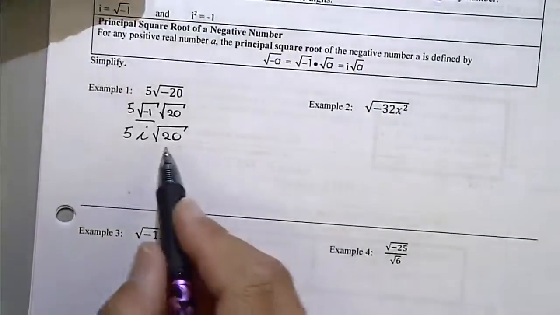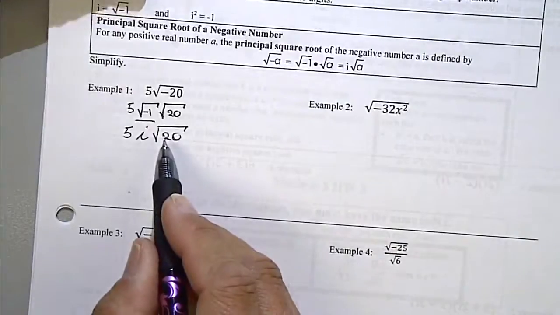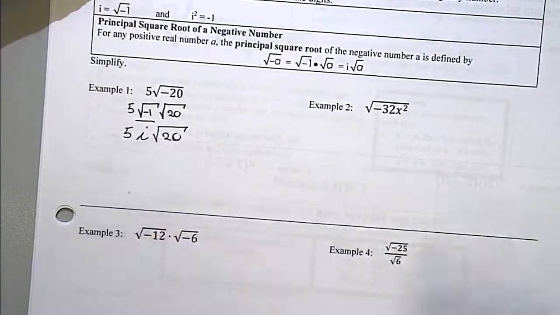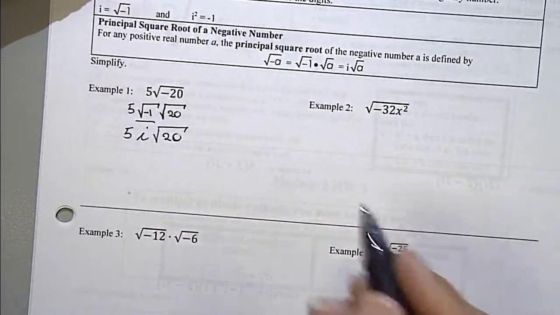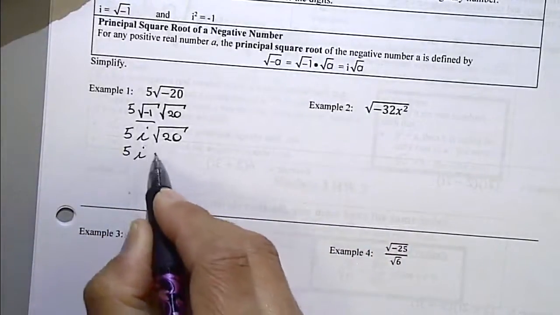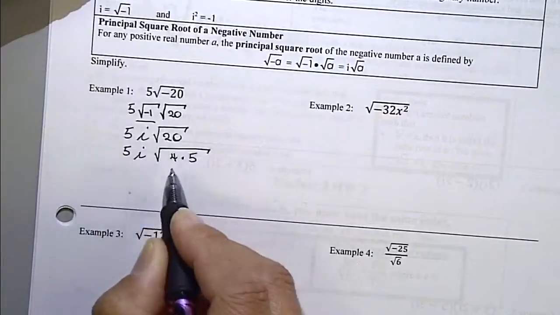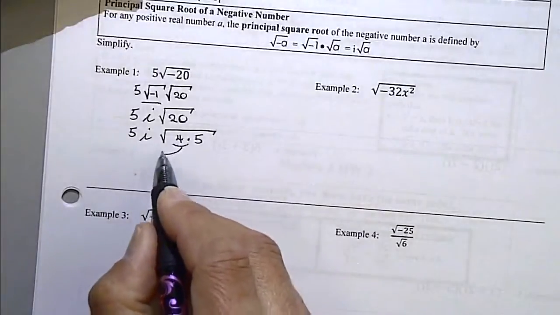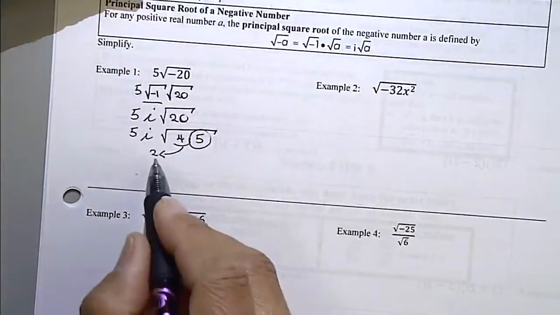So now, let's see, can we simplify 20? Are there any perfect squares in 20? Anybody see one? Okay, you're saying 2 because you're saying 4 is the perfect square, and when you pull it out, it's a 2, right? He's right. So I got 5 times i. I'm writing it down for you like this, just in case you're not seeing it as quickly. There's my perfect square. When I pull that out from under the radical, it'll be a 2, and this thing has to stay. So let's rewrite it.